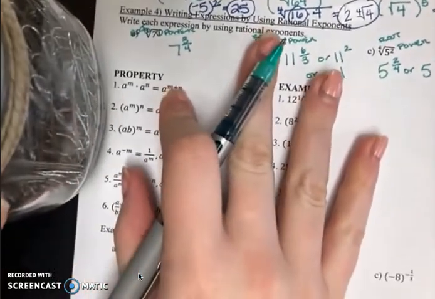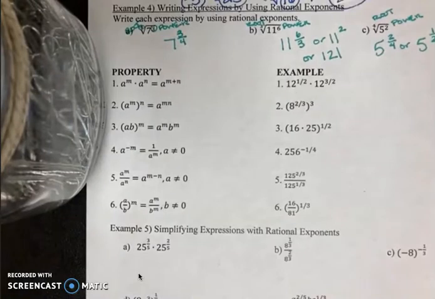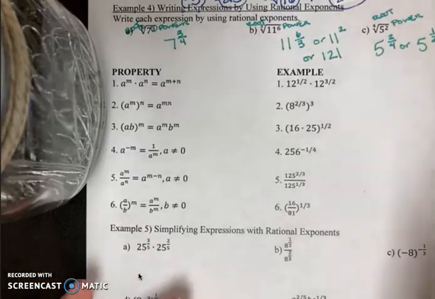Okay, properties of exponents. We already did this in your 5.6 introduction, so I'm going to go through this kind of quickly, and hopefully you'll be able to keep up and understand everything.